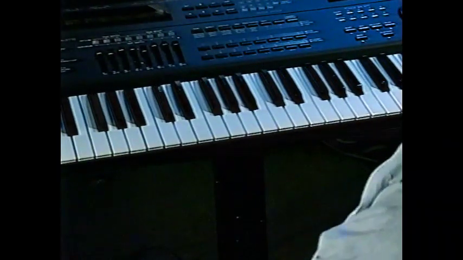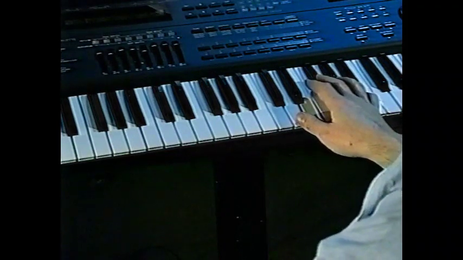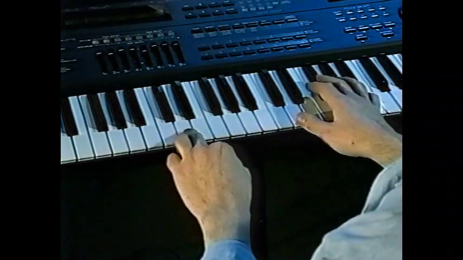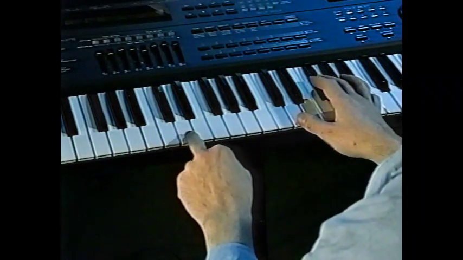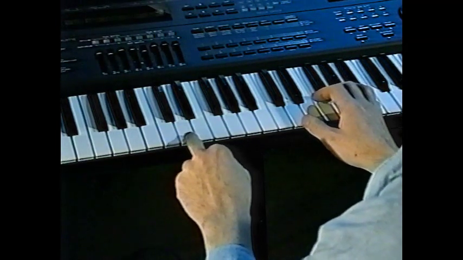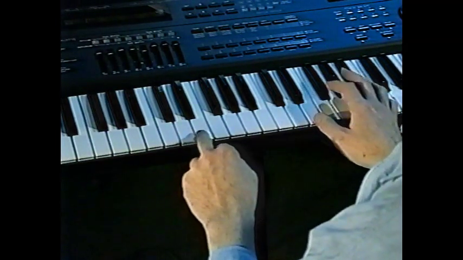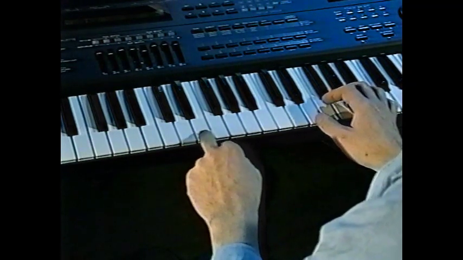Here's another arpeggio pattern. We'll start with a D chord in the right hand. In the left, we'll be playing a low D. Incidentally, this is called playing the root. The root of a D or D minor chord is D, and the root of an E or E minor chord is E, and so on.